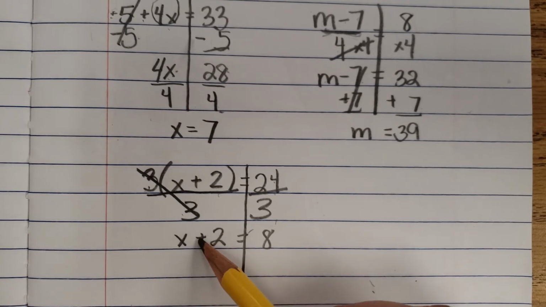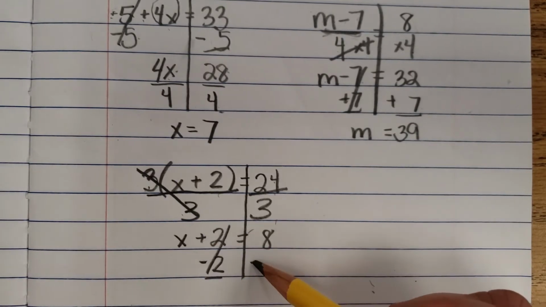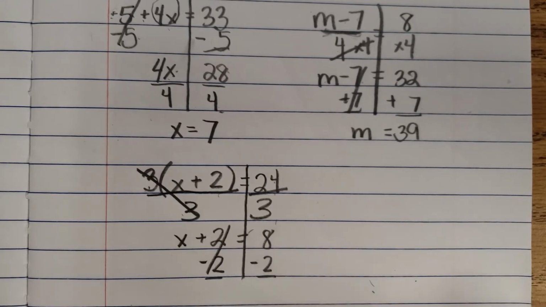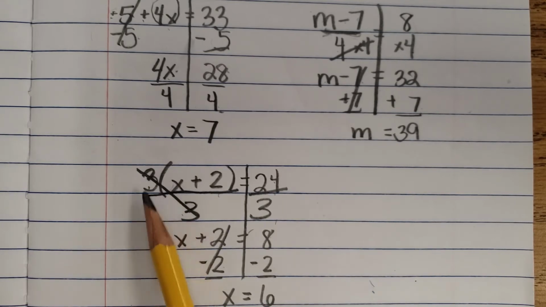So then we've got addition. So the opposite of addition is subtraction. 8 minus 2 is 6. And then we've canceled this out. X equals 6.